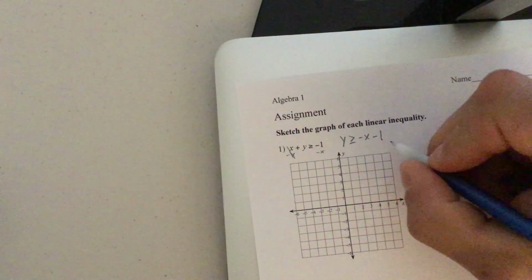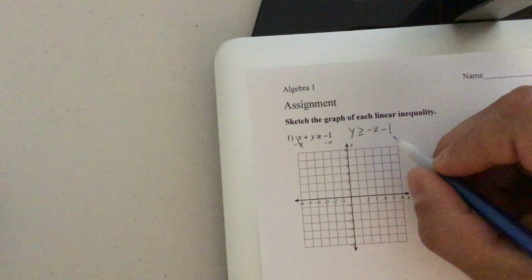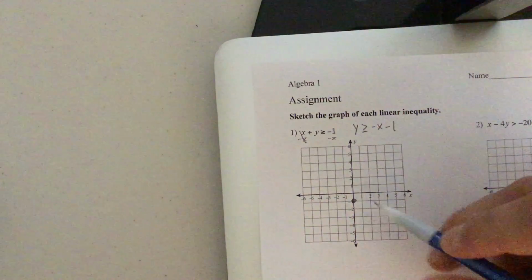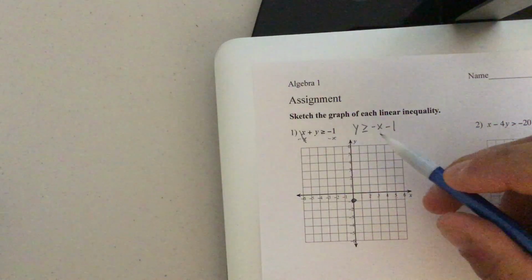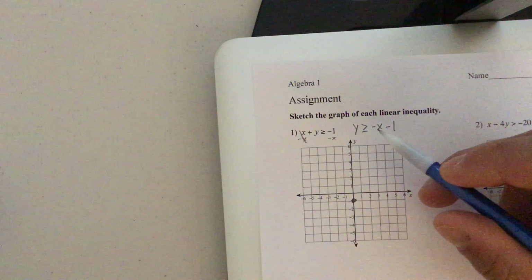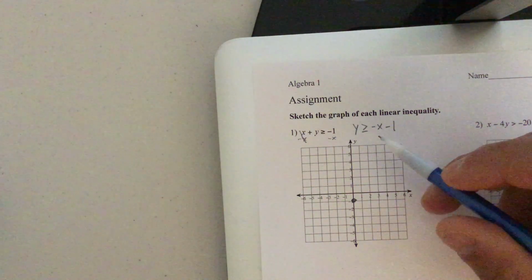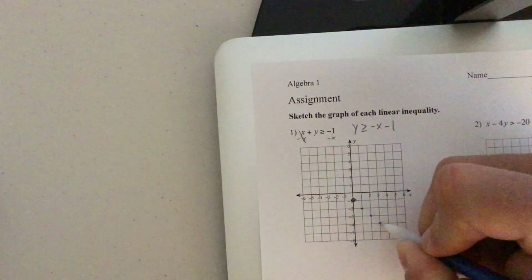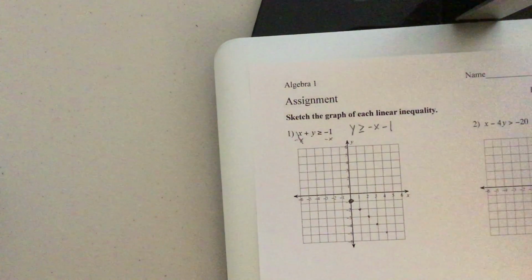So that means I have a y-intercept of negative 1. Go down 1 from the origin. And then my slope is also negative 1. Negative x implies negative 1, so that means down 1 over 1. Down 1 over 1, down 1 over 1. You could do that all day, every day.